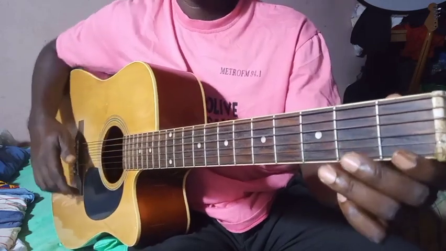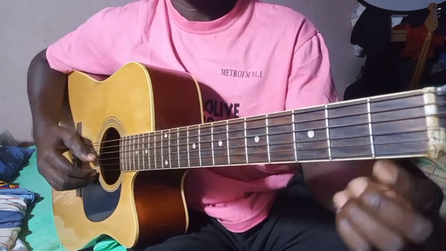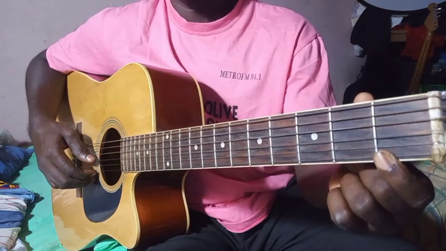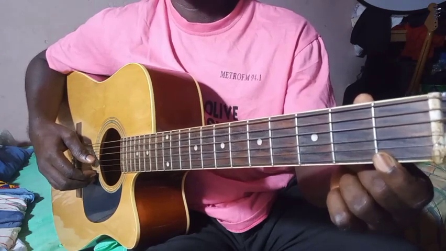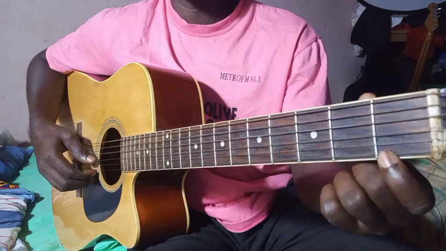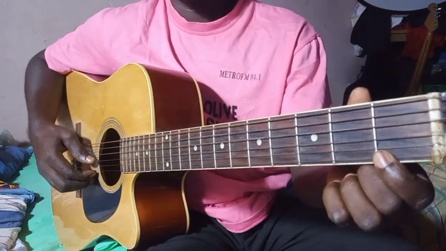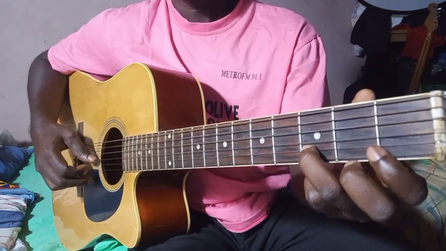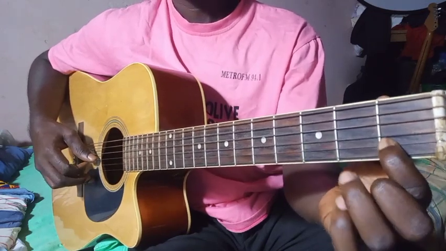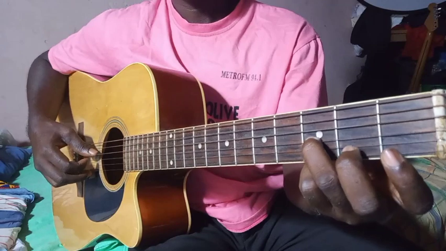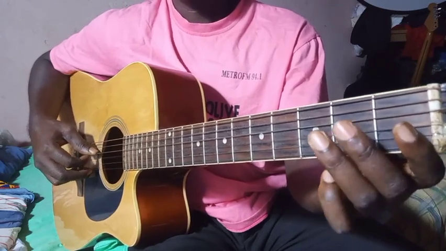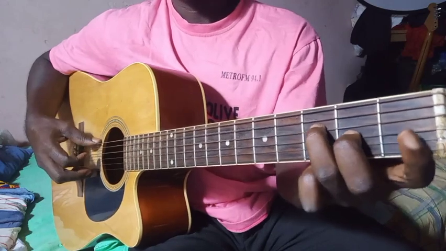So knowing the F major already, F major scale, I hope you have learned it. If you have not learned the F major scale, we have the F here, E, D, C, B flat, A, G, then F here.